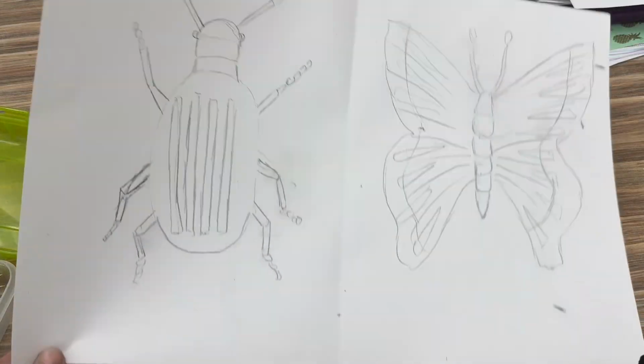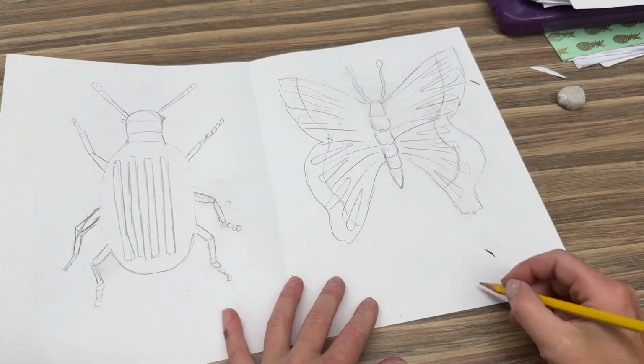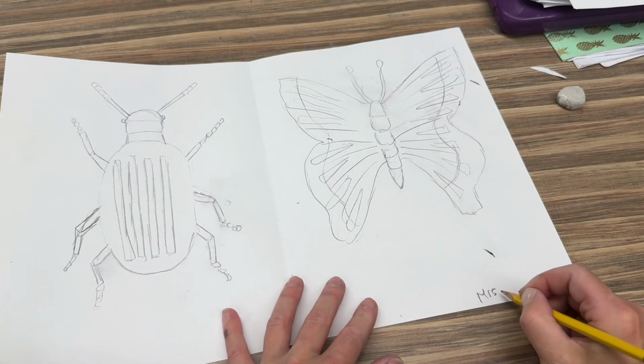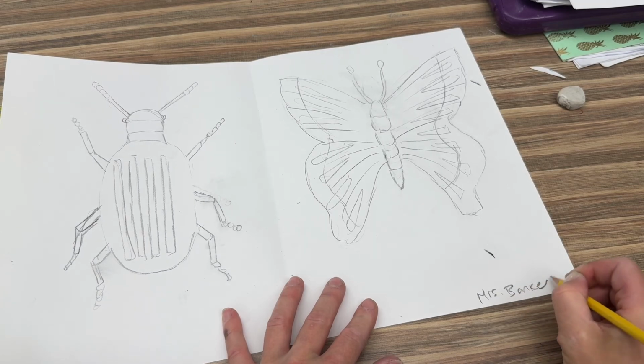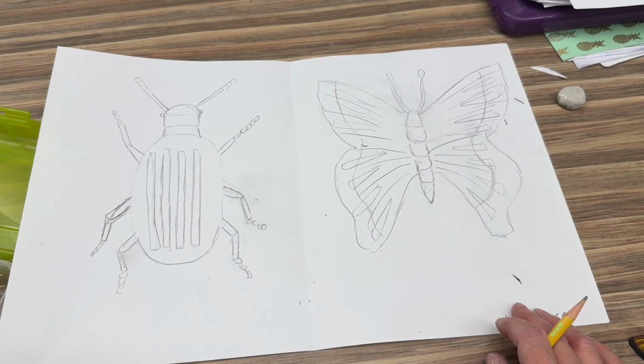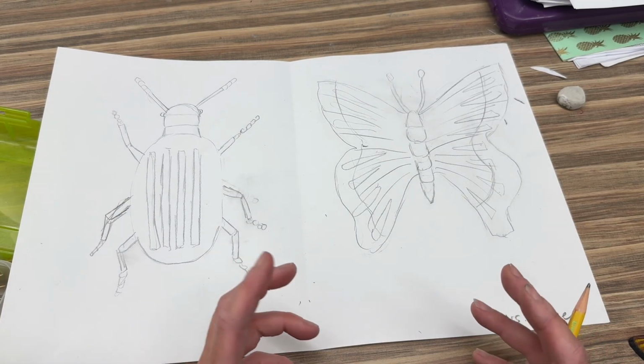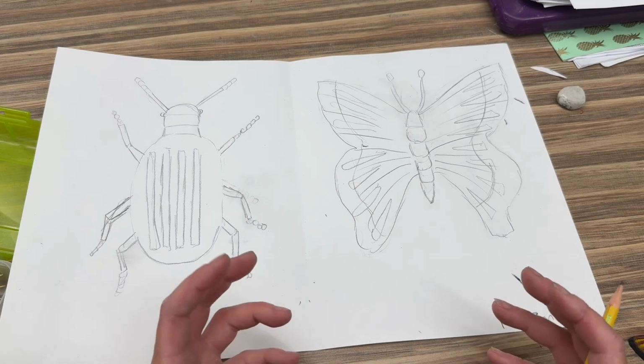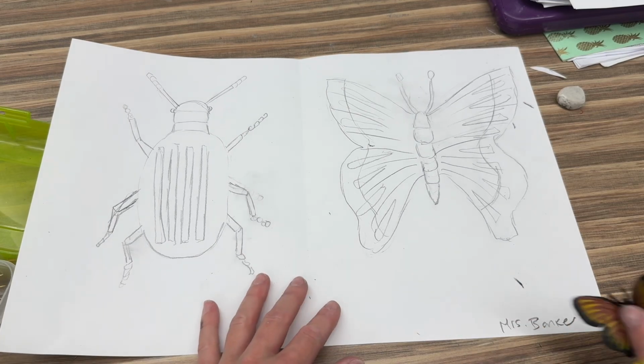So my drawings are finished. Make sure your name and art code could be on the front for this or the back, it doesn't really matter. I'm gonna save these because we are going to pick our favorite one, and that is gonna be the one that we're going to draw on the white paper next week that's going to be traced onto foam and then printed. Have fun.